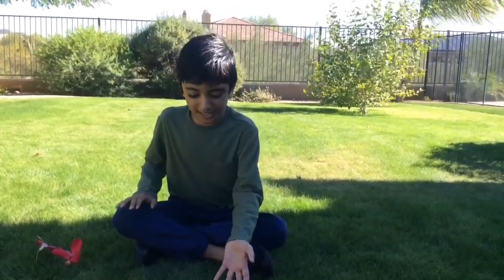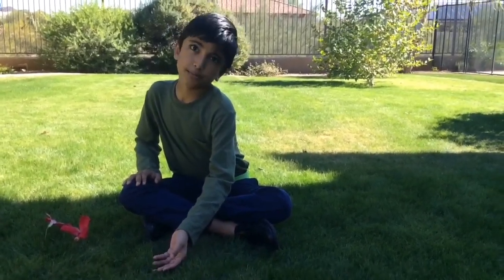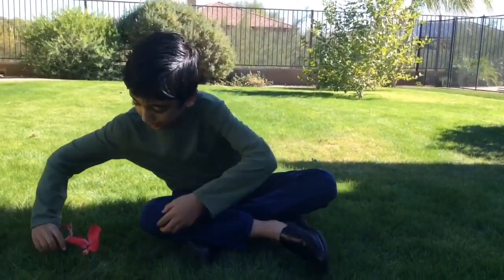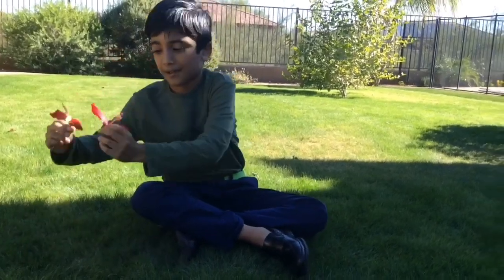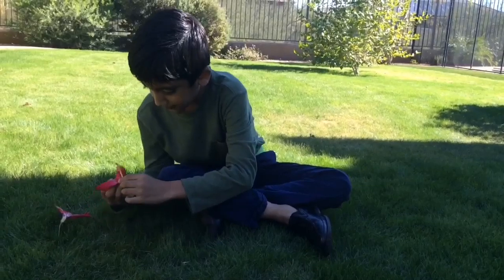Some plants don't have flowers, like moss and ferns, and they also don't have seeds because flowers produce seeds. Those plants that don't have flowers are totally outnumbered by the flowering plants. So now I'm going to discuss the parts of a flower.